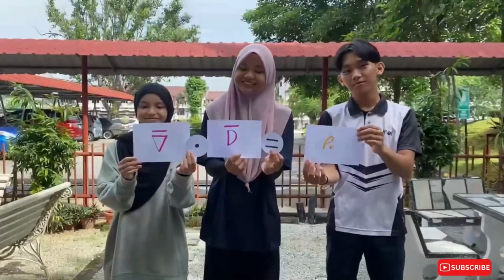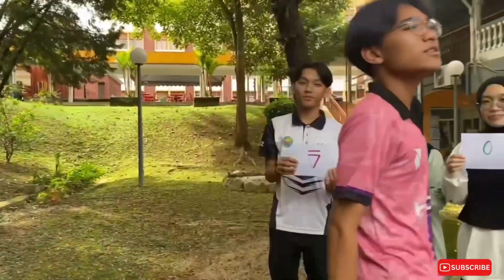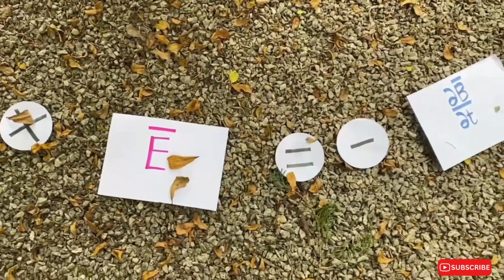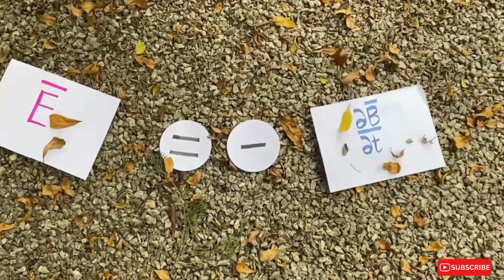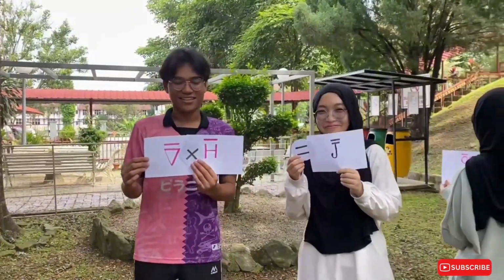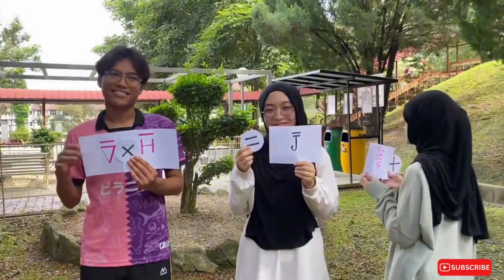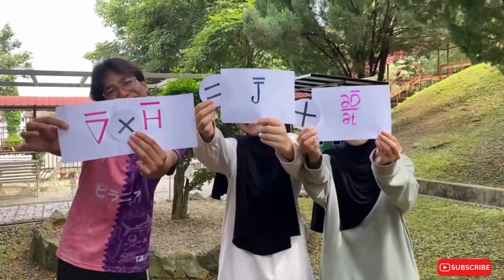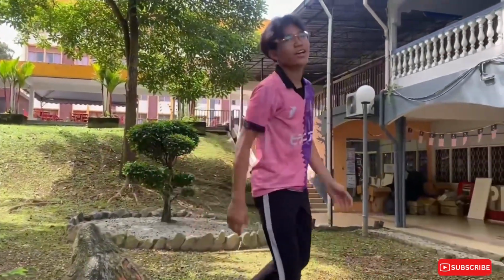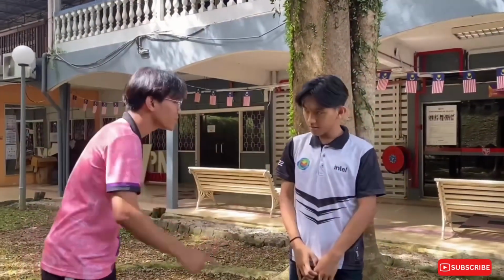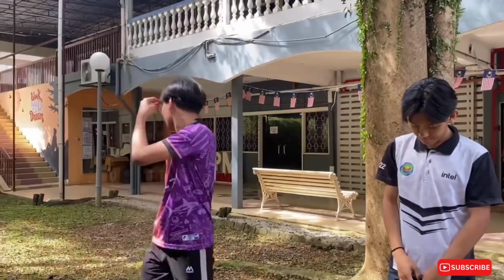Divergence of D equal to rho V. Divergence of B equals 0. Curl of E equal to negative del B over del T. Curl of H equal to J plus del D over del T. That is the formula of Maxwell's equations that you have to remember all the time.